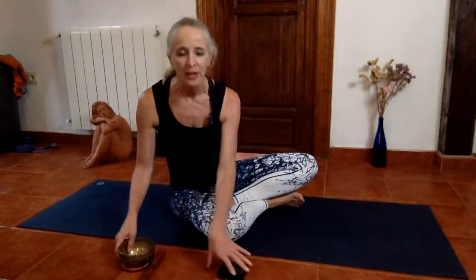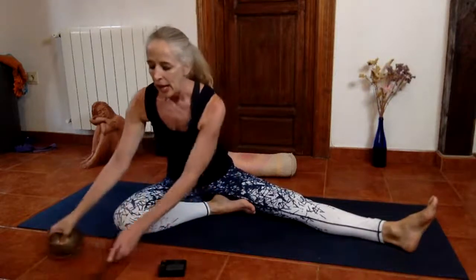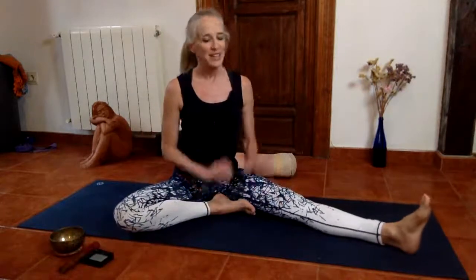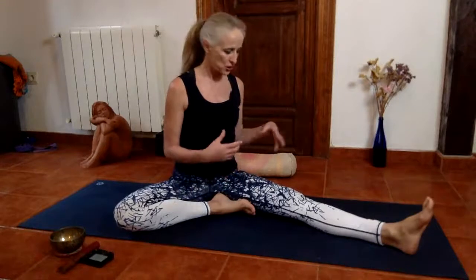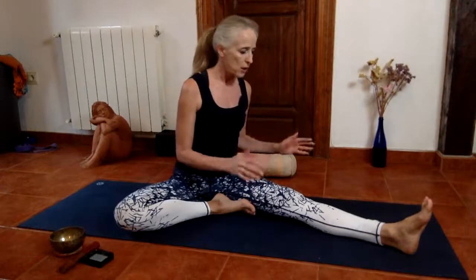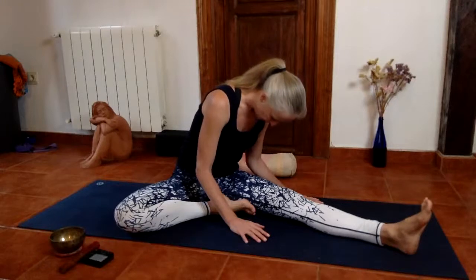The first one is called half butterfly. Half butterfly: stretch one leg out in front of you and the other towards your groin. And here actually I have a surprise. I have 2 options here. The first option in this pose would be the typical Janu Sirsasana, where I come forward like this, rounding my back. That's the first option.